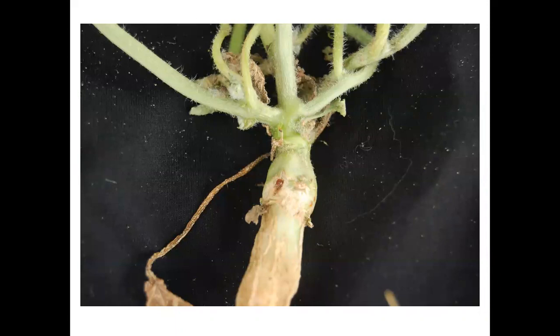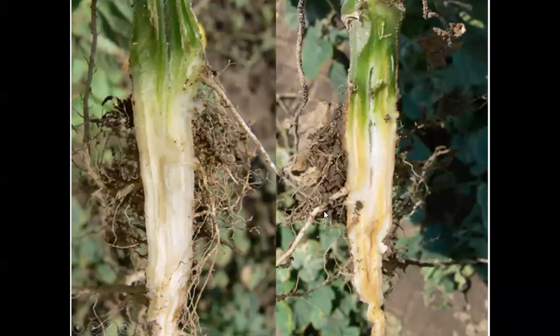So just because you see that gumminess, it's not a great way to determine which crop it is, but you can see the damage to the crown itself. And if we look at the lateral section of the stem, on the left side here, I've got a very healthy plant. The vascular tissue is green and white, and it looks really good.